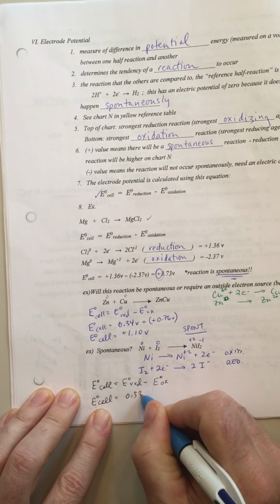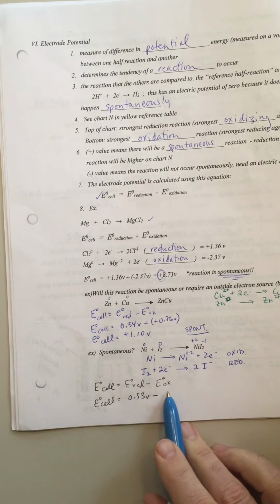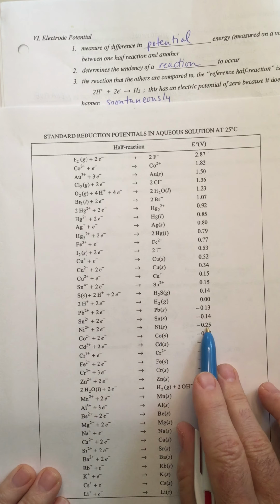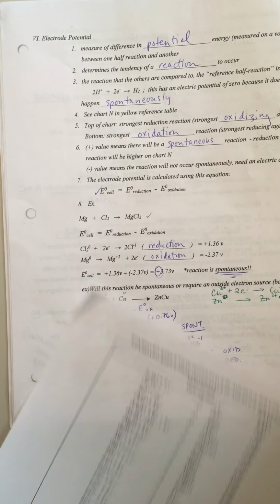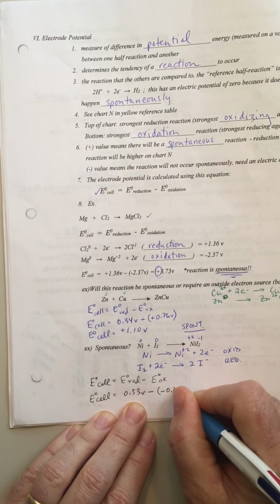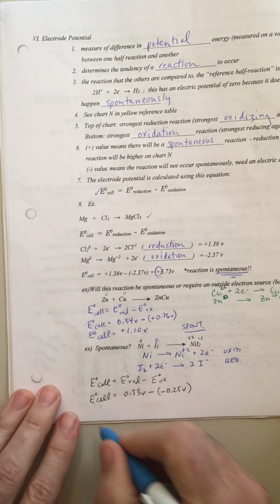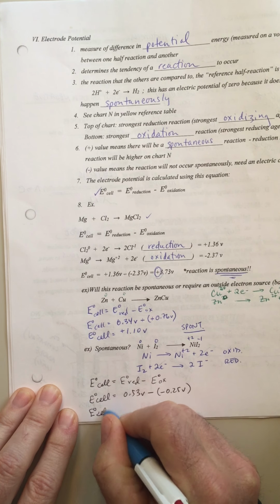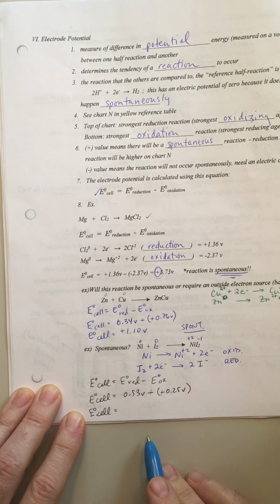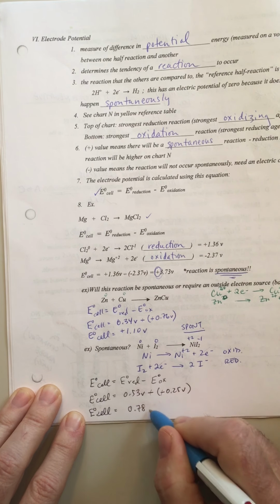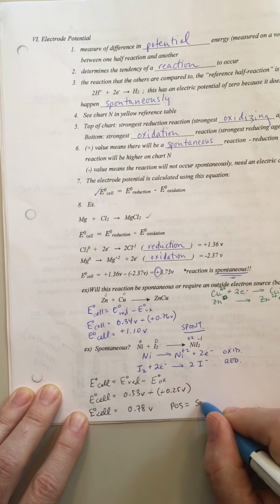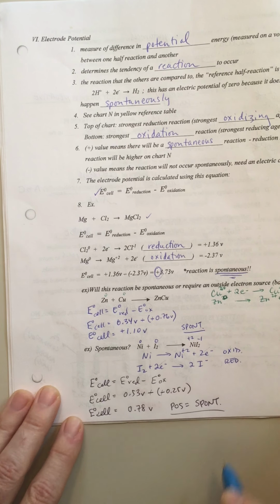It's positive. And the oxidation of nickel is here. That's a negative 0.25. Answer. Keep, change. That's change, positive. That's going to be 0.78 volts. Therefore, it is positive, and that means this one will also be spontaneous.